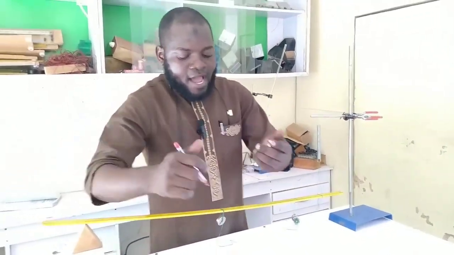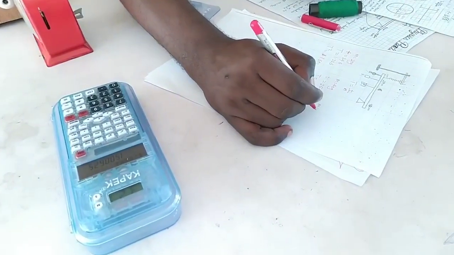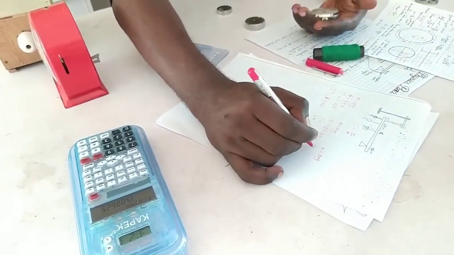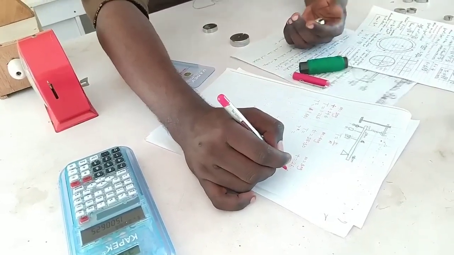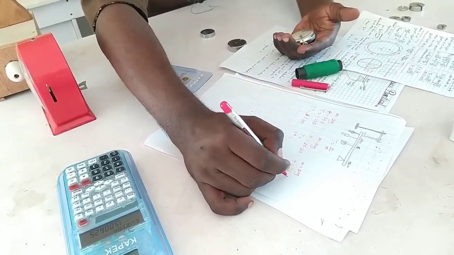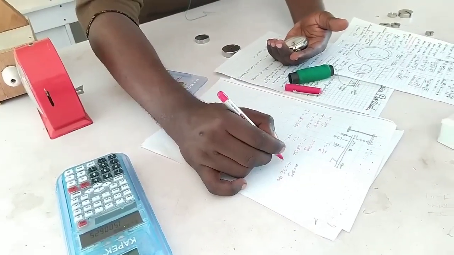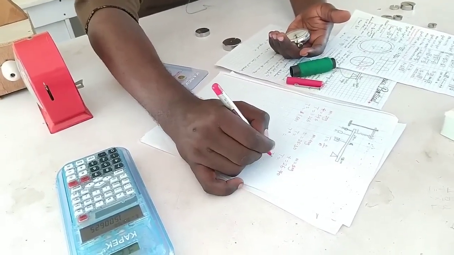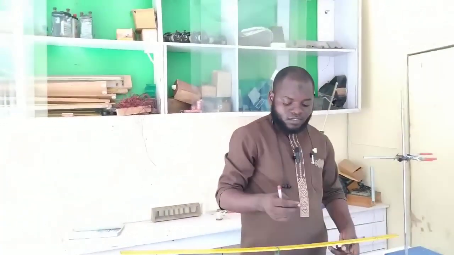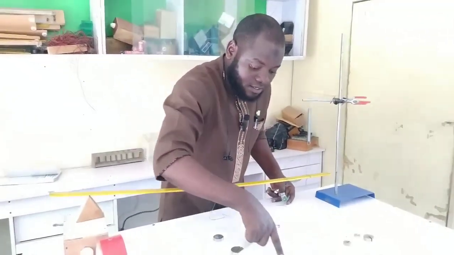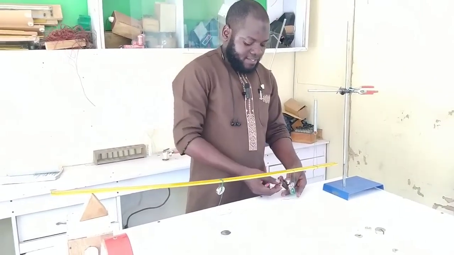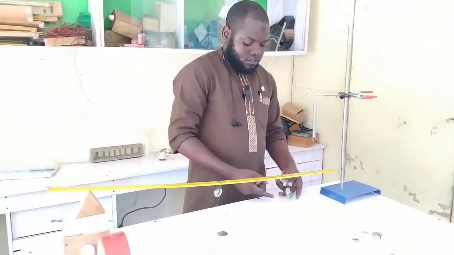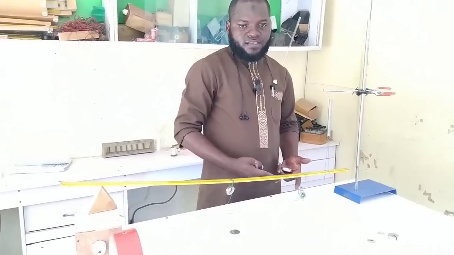Alright, so I have here, when the mass is 50 gram, I have my time to be 26.7. So my T, I'm going to do that later. Okay, so let's do the next one. So the next one is what? 60 gram. So I'll add another 10 to it. So when I add another 10 to it, I'll repeat the same thing.